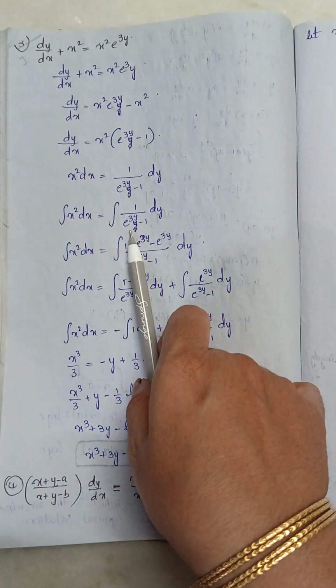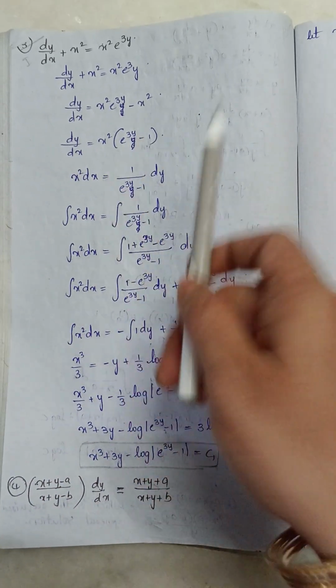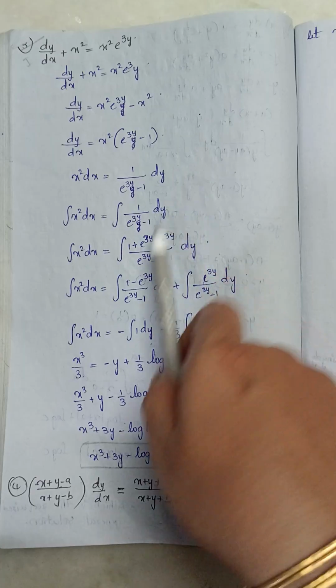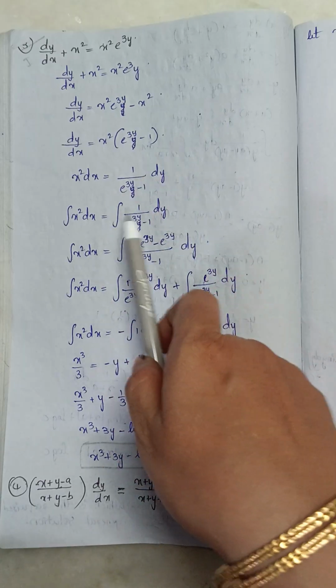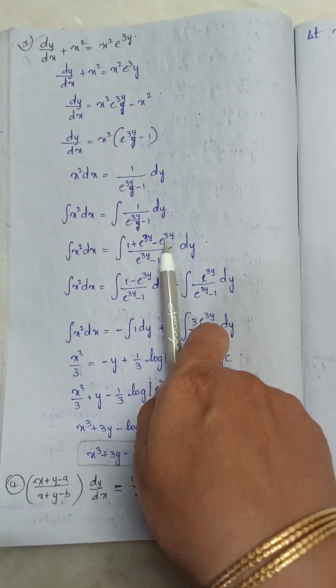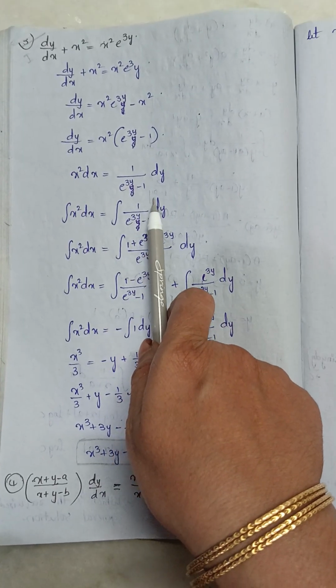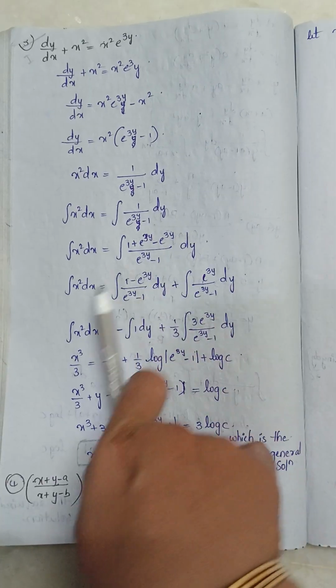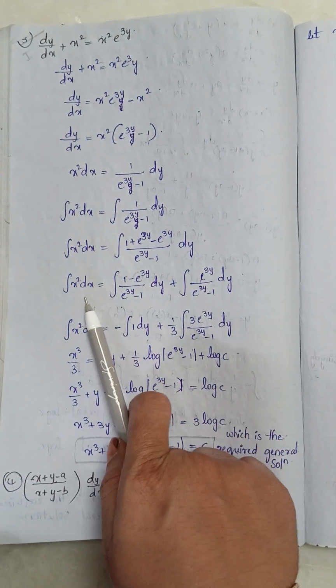Again we have in the denominator e^(3y), whose derivative is e^(3y) into 3, but here there is no e^(3y) in the numerator. That's why we are adding and subtracting e^(3y) for the numerator. Then the same gets cancelled, like 1 plus e^(3y) minus e^(3y). Take this term as it is.